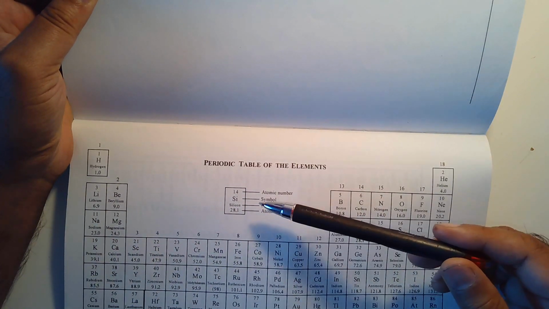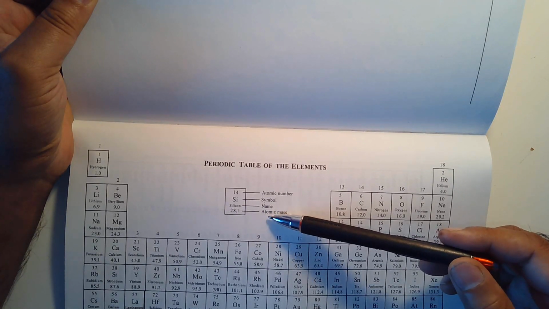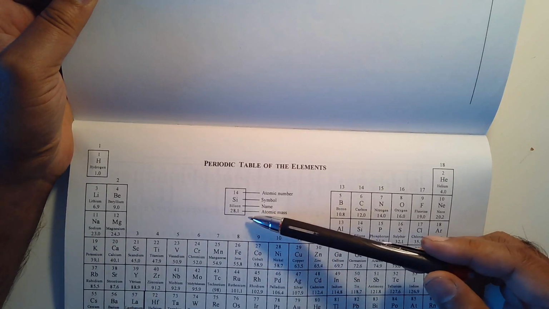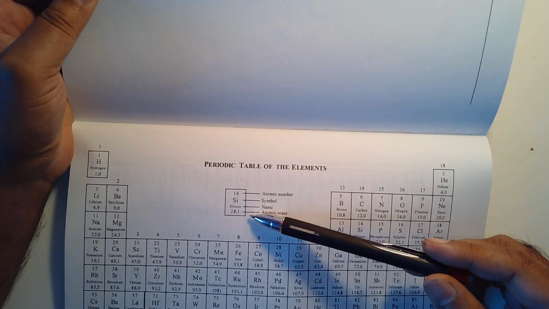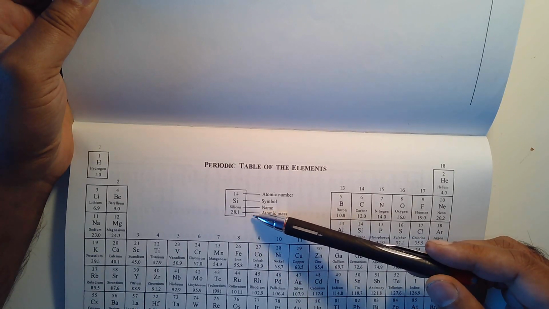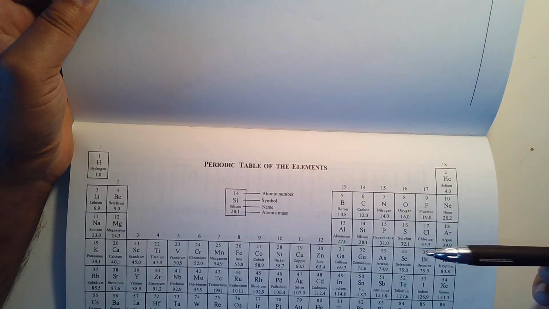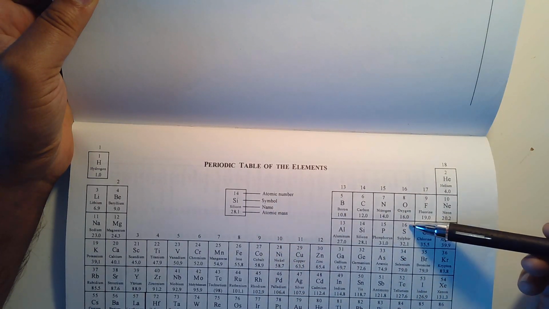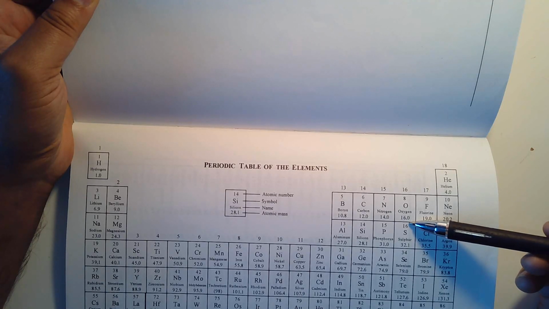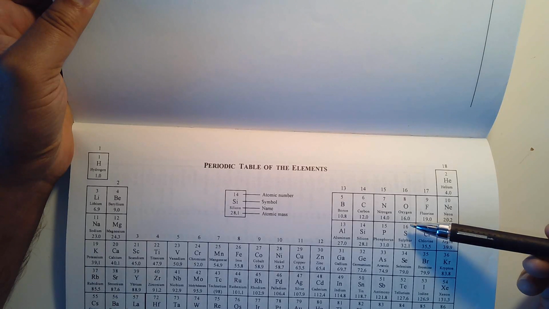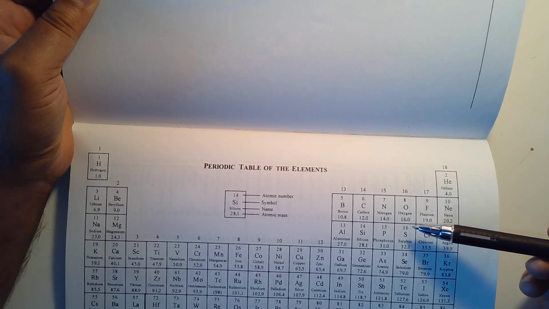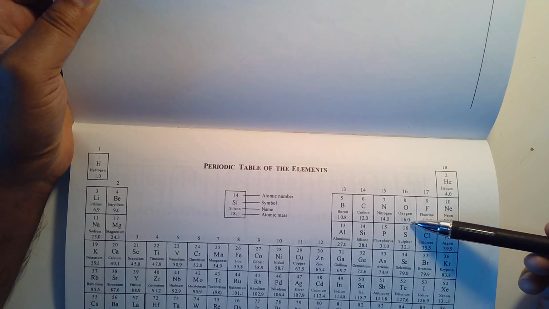Now, you notice on the bottom here it says atomic mass. This is not the same thing as mass number. Atomic mass is basically a weighted average that looks at all the naturally occurring isotopes in nature. So, for example, oxygen has a weighted average of 16. What that tells you is most of the isotopes of oxygen would be mass number 16. You'd have some 15, some 17, but overall the average would work out to 16.